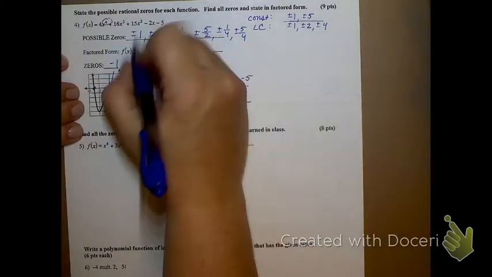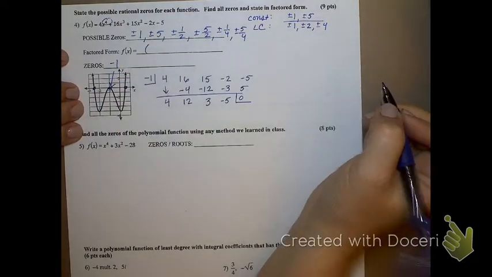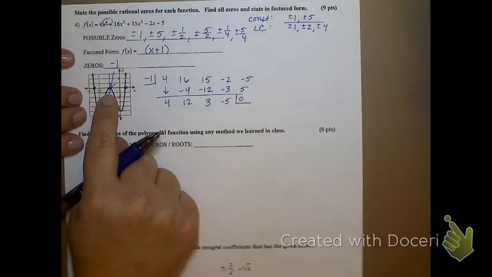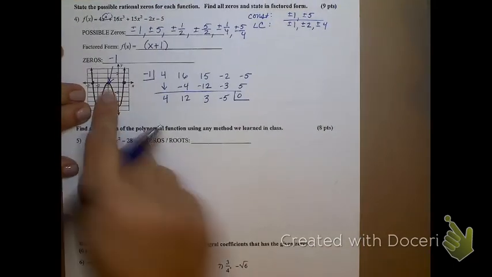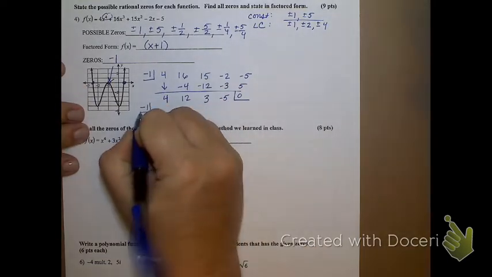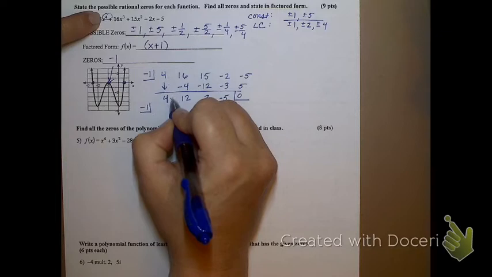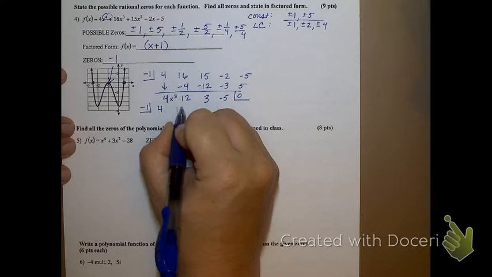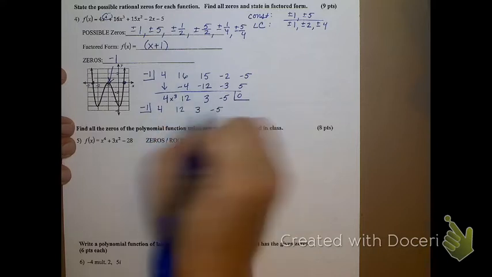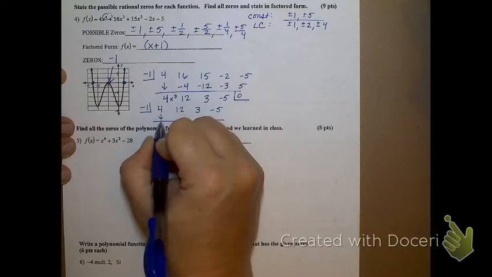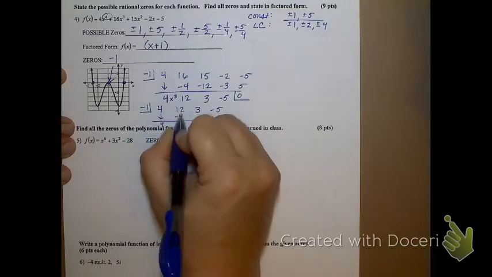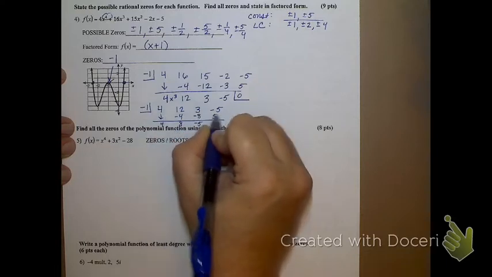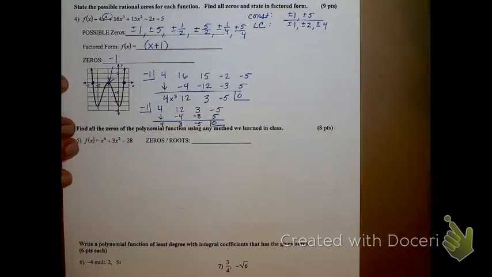It's a 0. And what would the parentheses look like? X plus 1. Now, if it indeed does have a multiplicity of 2, which it should, how do I show that? Well, I'm going to use negative 1 again. I took my x to the 4th. Now I'm down to x to the 3rd. I'm going to take it again, and hopefully it'll go down to x to the 2nd. So I have 4, 12, 3, and negative 5. So let's see. Bring down the 4. 4 times negative 1 is negative 4. That gives me 8. Negative 8, negative 5, positive 5, and 0. Yay!